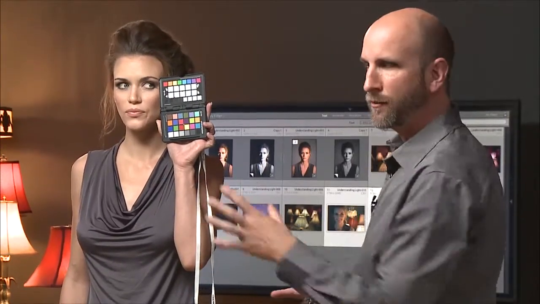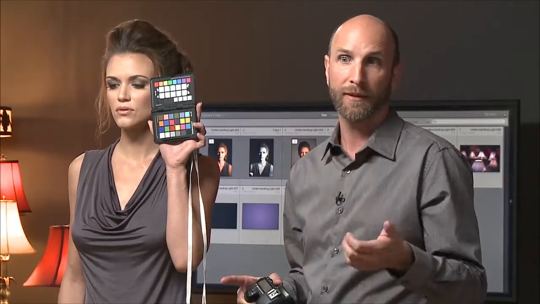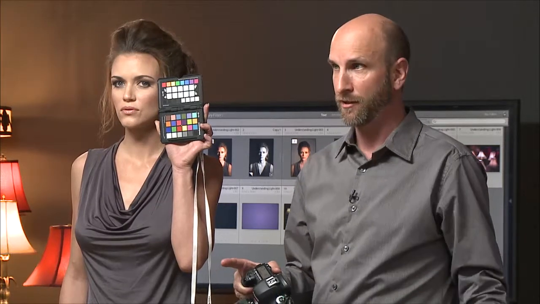So the Expo Disc, we fixed white balance in the camera, and that's great for wedding shooters, sports shooters, people that have to get it right in the camera and can't do post-production. This is for people that have the leisure of fixing things in post-production.